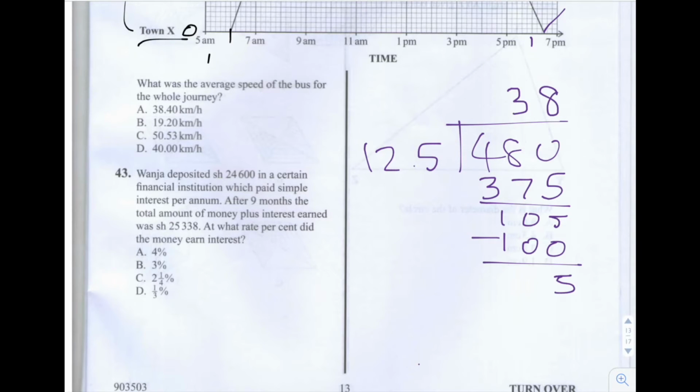How many times does 12.5 go into 5? It doesn't. It's smaller, so it doesn't go into 5 wholly. So we'll put a decimal place here, and we'll write a 0 at the end of 5. Then we get something a lot more familiar. We get a 50. We know that 12.5 goes into 50 from before 4 times. So that gives us an answer of 38.4. So we know that the average speed of the bus for the whole journey is 38.4 kilometers per hour. The answer is A.